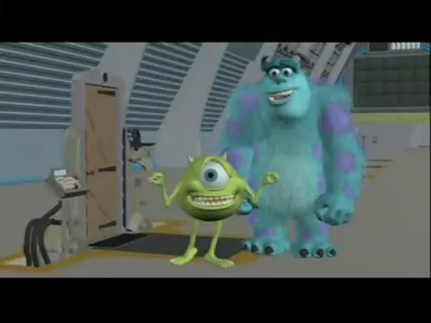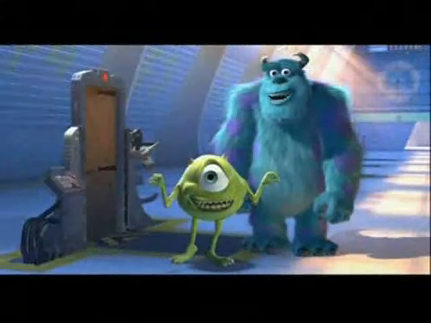After the animation is final, we still have to add the shaders, which is the textures and the colors, basically, and the lighting, which is the shadows and the depth. It's only after these shaders and lighting is finished that the film looks like what you see in the theater.